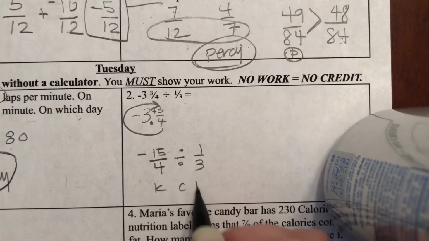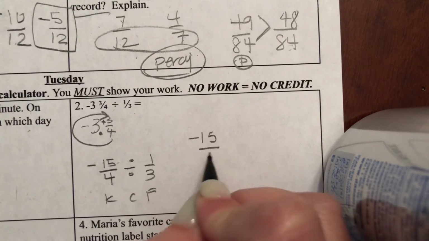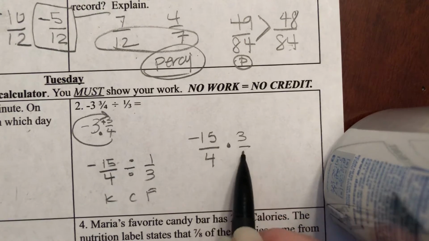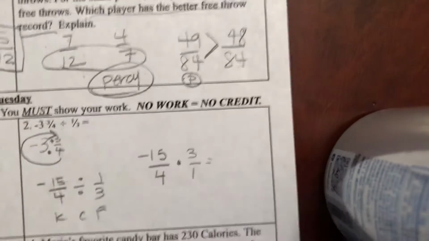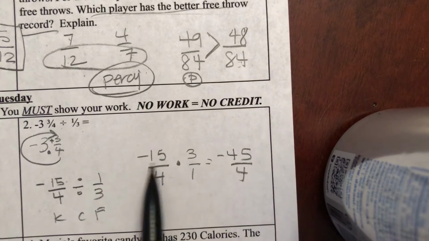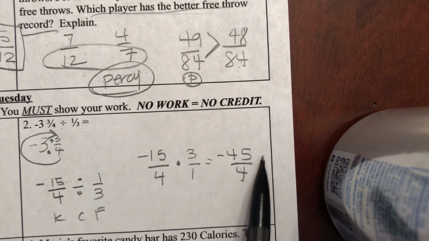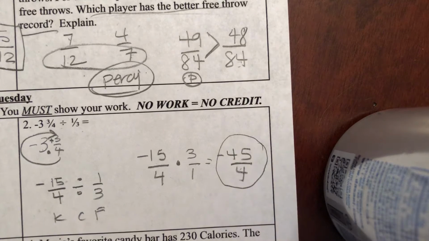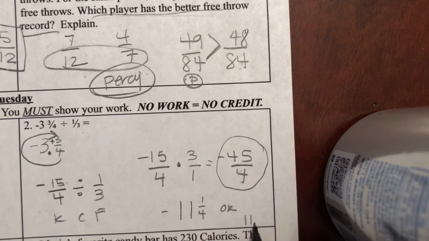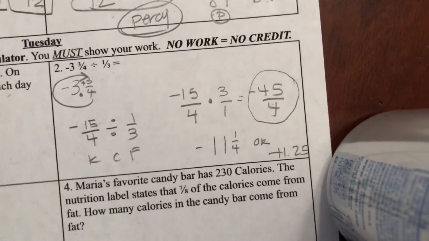Now I can do my keep, change, flip, so that I can convert that over to a multiplication problem. I'm going to keep the first, change the sign from division to multiplication, and flip the second fraction. This is going to give me a value of -45/4. Again, with multiplication, I just multiply across, no need for a common denominator. One negative, one positive is going to equal a negative. Now, if I wanted to put this in a different format, I could change this to -11 1/4, or -11.25. Those are all satisfactory and correct answers.